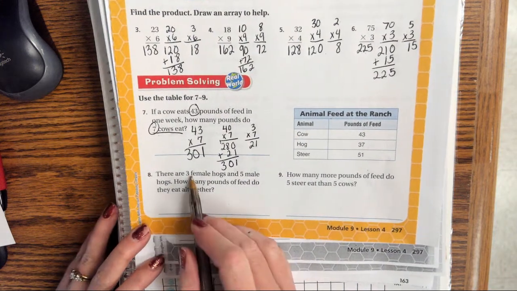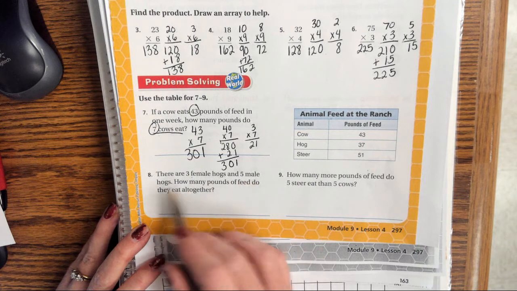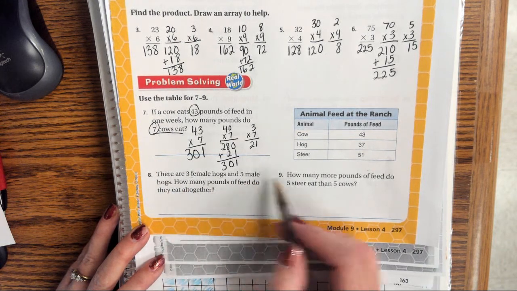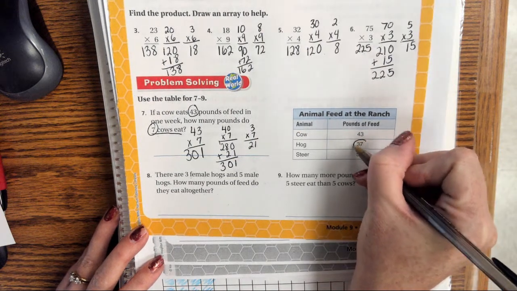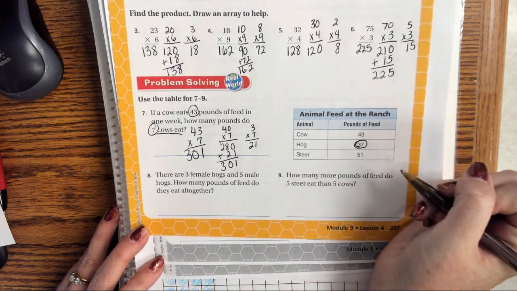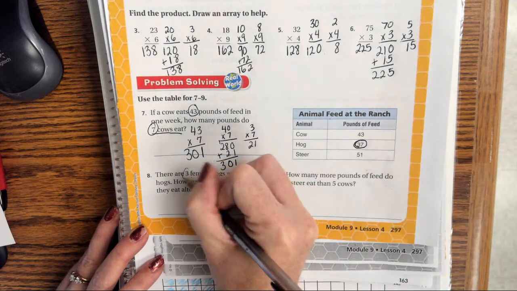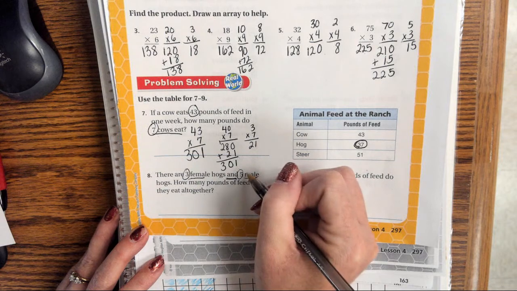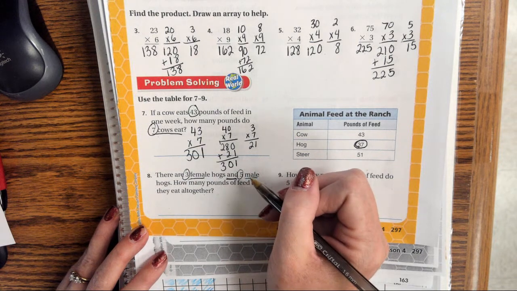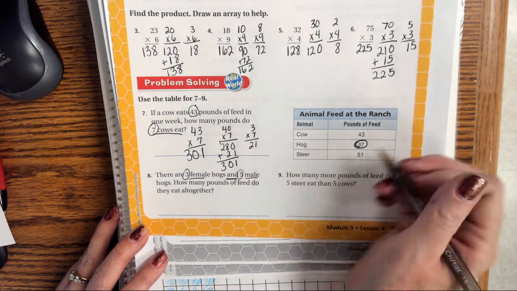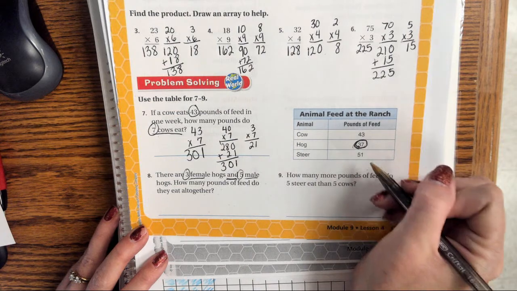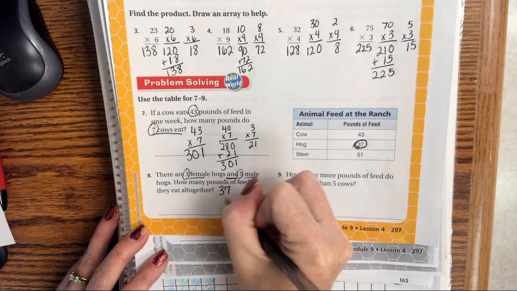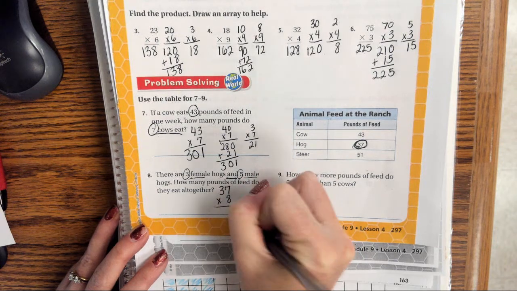Number 8, there are 3 female hogs and 5 male hogs. How many pounds of feed do they eat altogether? And I have to look up here for each hog. They eat 37 pounds of feed. And we have 3 females and 5 males. So altogether, 3 and 5, that means we have 8 hogs, and they're each eating 37 pounds of feed. So that's 37 times 8.